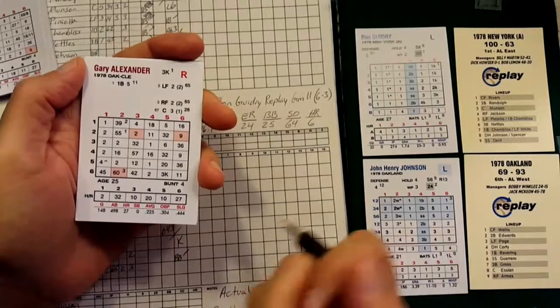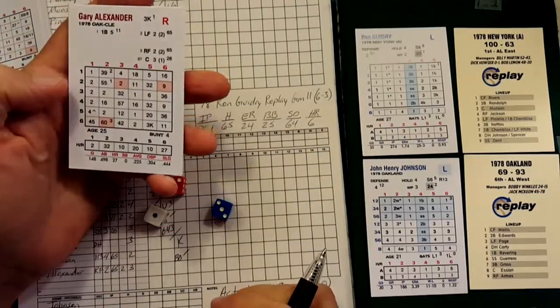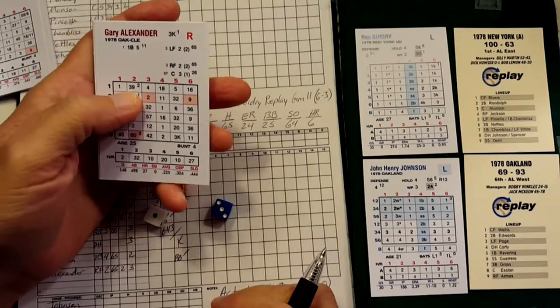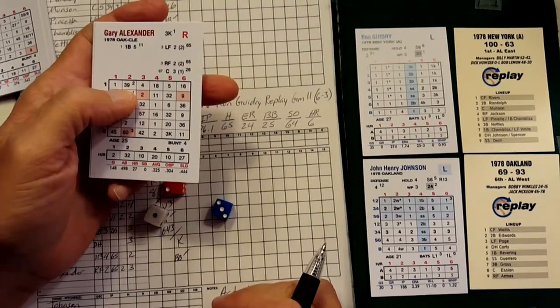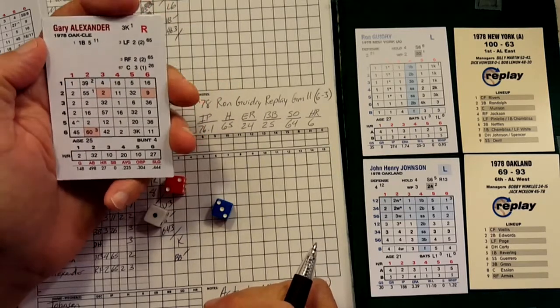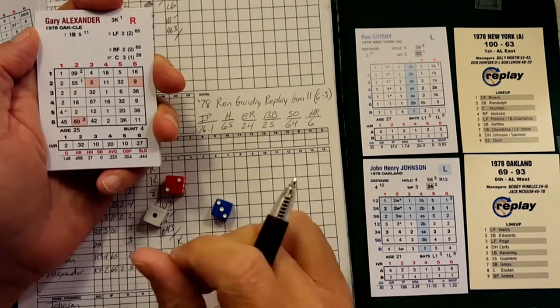One out, 1 on, Gary Alexander. 2-1. 2-1 is a 39. And then a 2-3. So 40 in column 2 is a ground out to short. Runners advance 1 base.